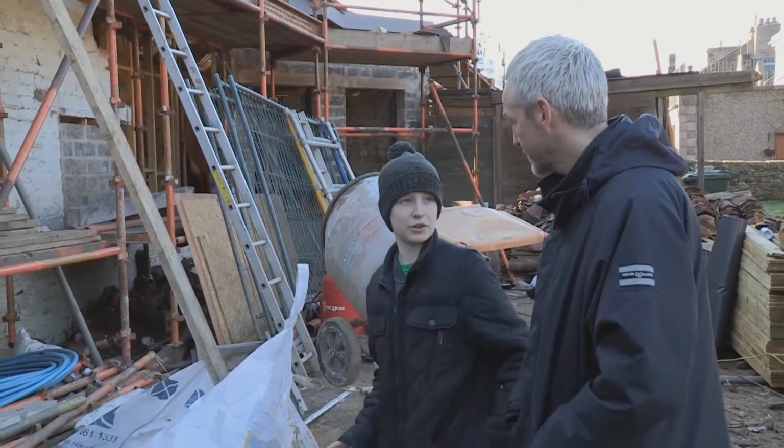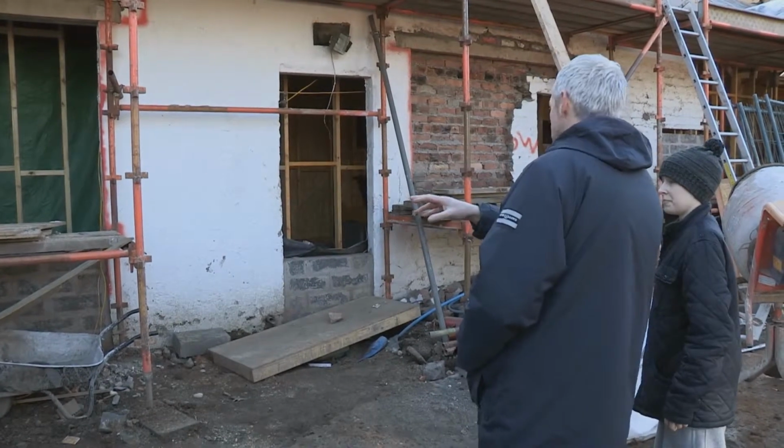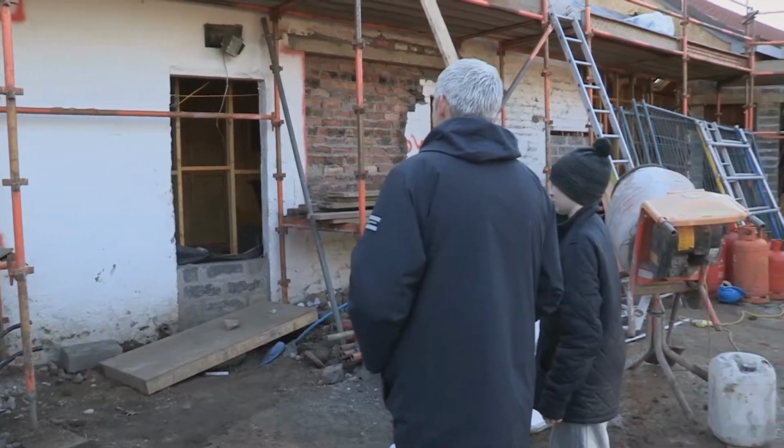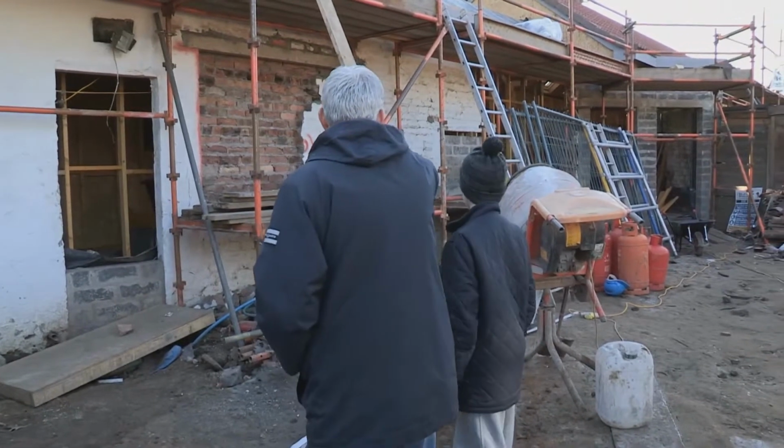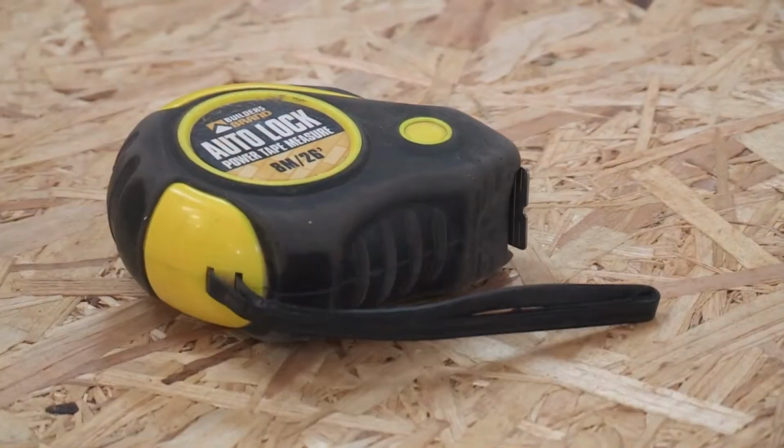So what are you building here? What we're building here is existing horse stables and we're converting these into physiotherapy studios. We've got 4 studios along here and towards the end is a big gymnasium.